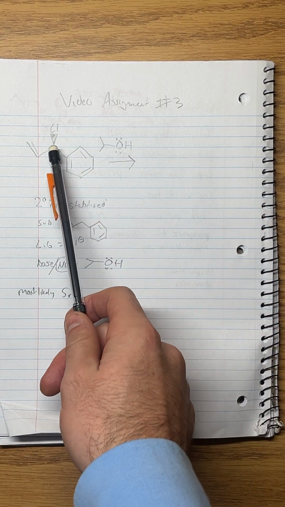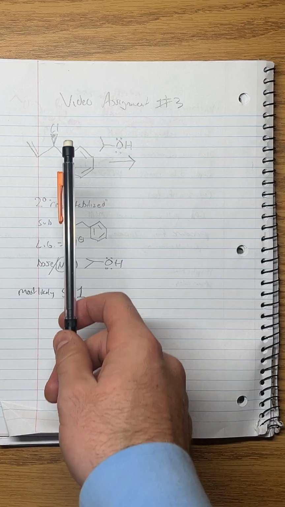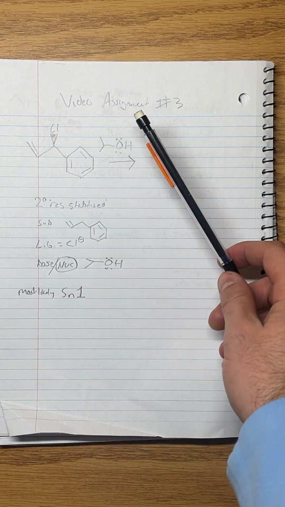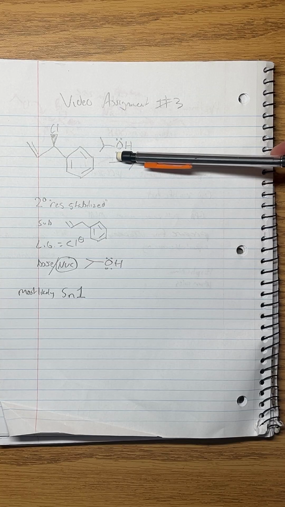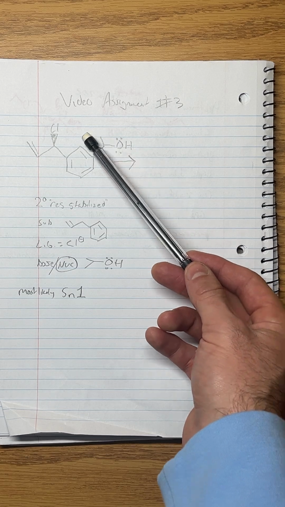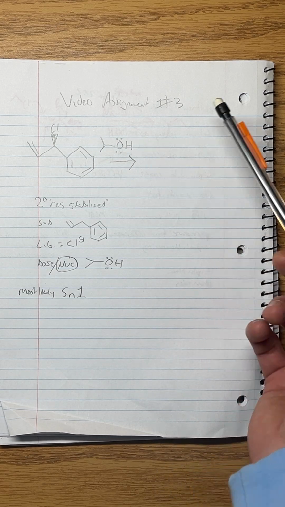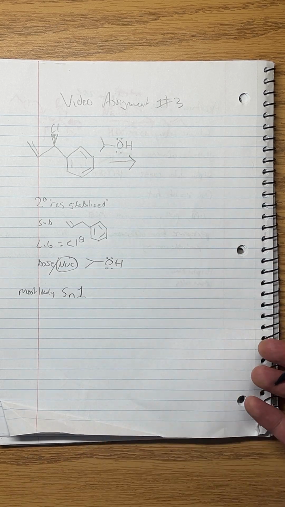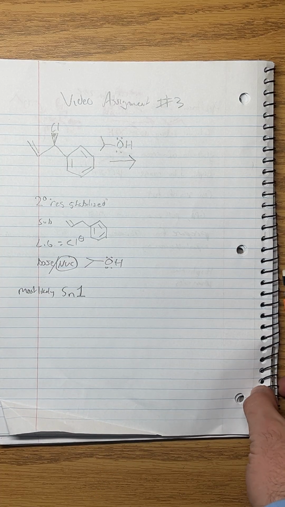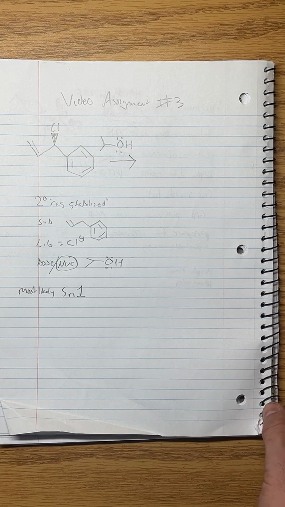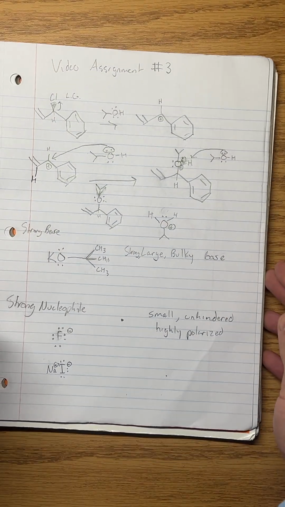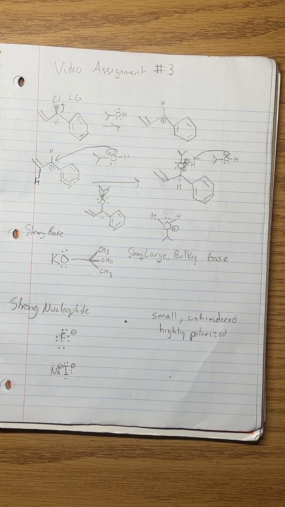can see this is the substrate right here with the leaving group of chlorine, and also when you see that this is a nucleophile because of the oxygen and the isopropyl along with the hydrogen, and this is most likely going to be an SN1 reaction or a two-step process because it is not concerted. Here I am showing you the mechanism of what's going on.